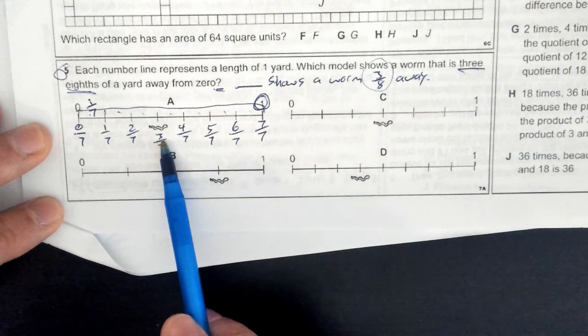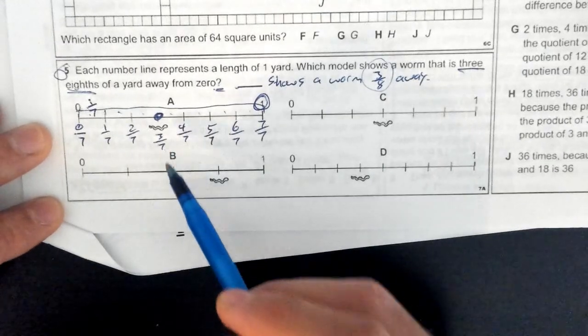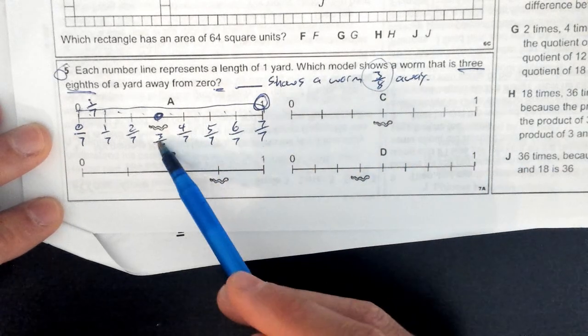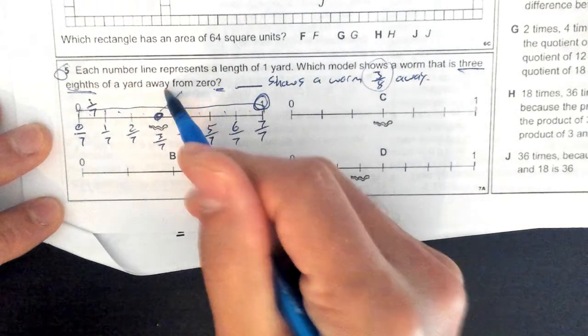Well, now you can see this worm is at this point, which is 3/7. But is 3/7 3/8? Of course not. 3/7 is 3/7, 3/8 is 3/8. It's different. This is wrong.